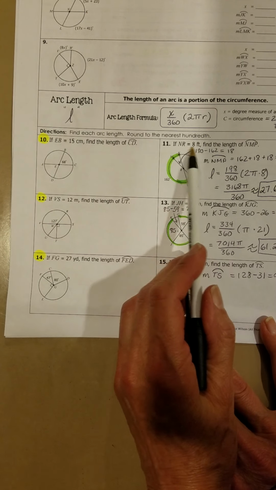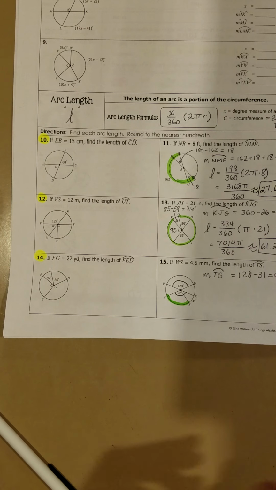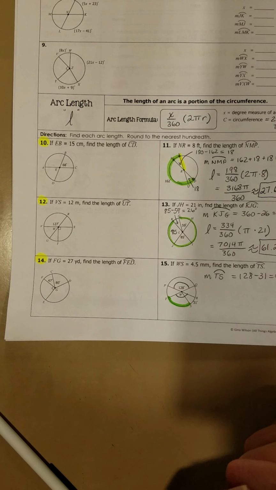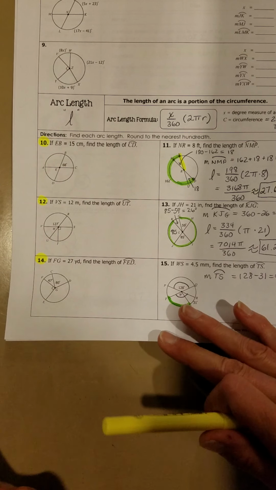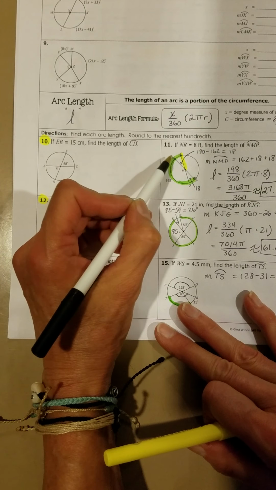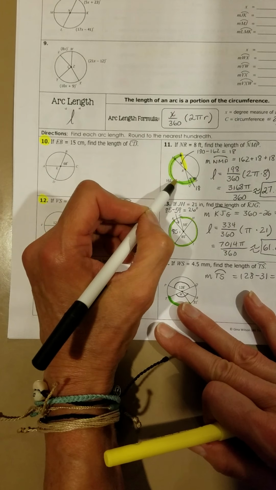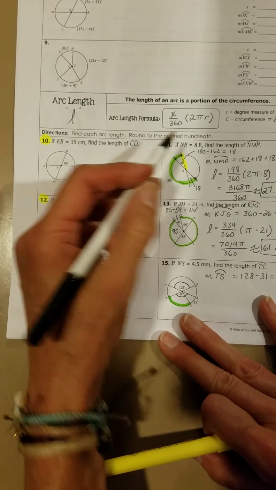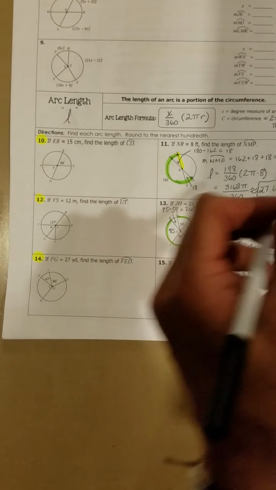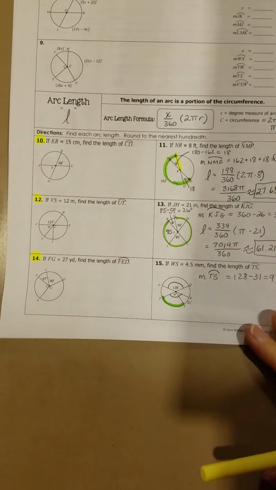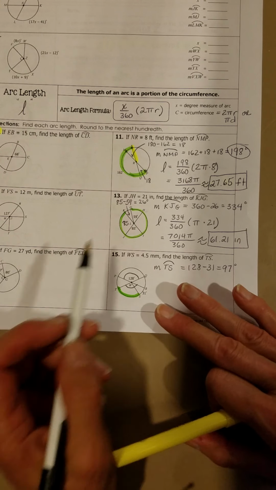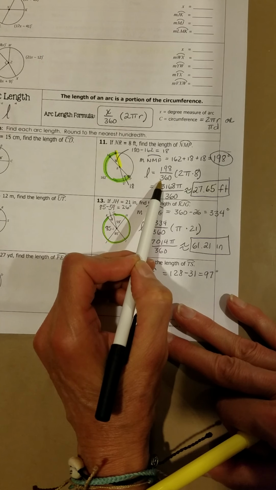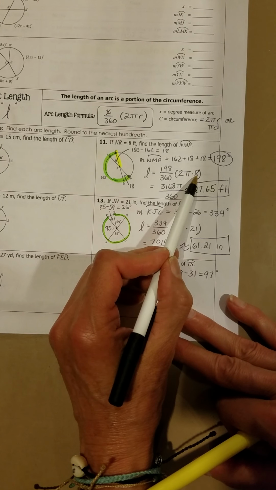Okay, so number 11. We're given NR is 8, so NR, let me highlight that, NR is the radius. So we're given the radius, and we have to find the length of NMP. So I highlighted that already in green, NMP. So it's 162 plus 18 plus 18 again. So the measure of angle NMP is 198 degrees. So I'm going to plug into the formula. The arc length is 198 over 360 times 2 pi r.